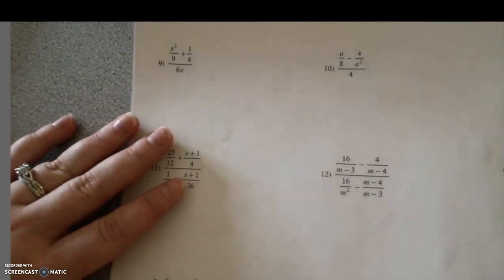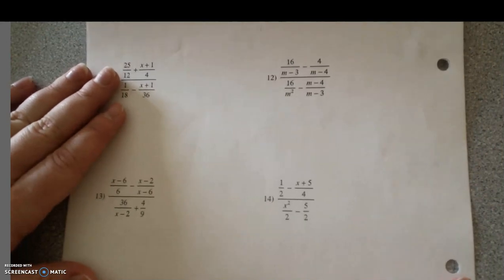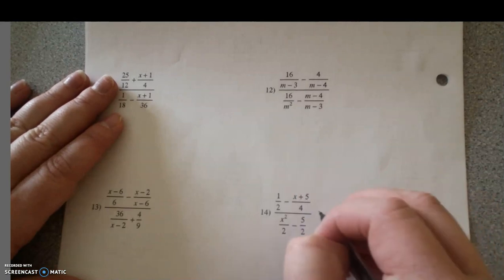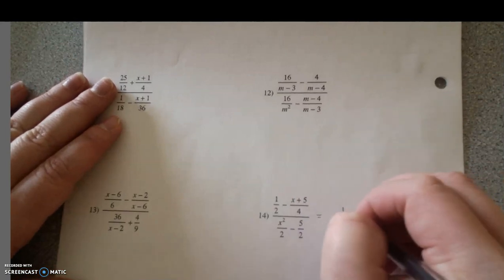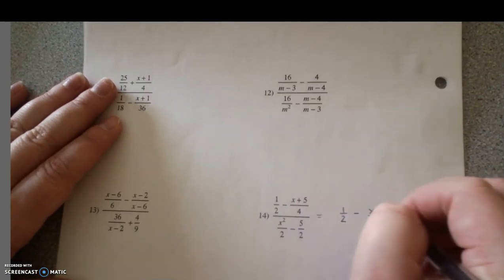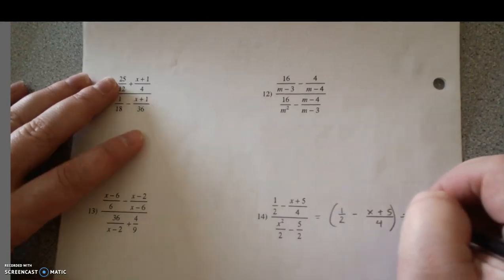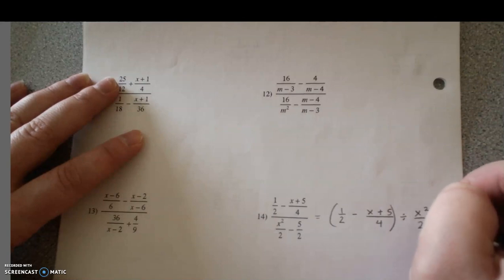All right, one more. Let's take a look at number 14. Let's just skip directly to the end. So I'm going to write it out. 1/2 minus (x plus 5) over 4, divided by x squared over 2 minus 5 over 2.